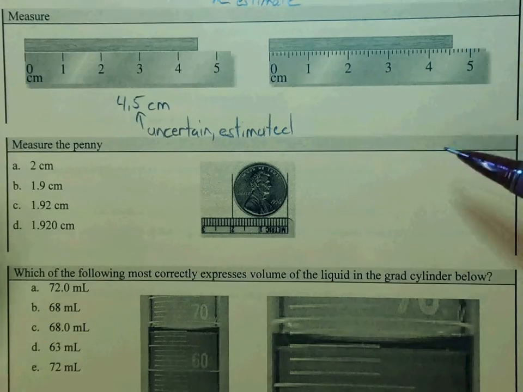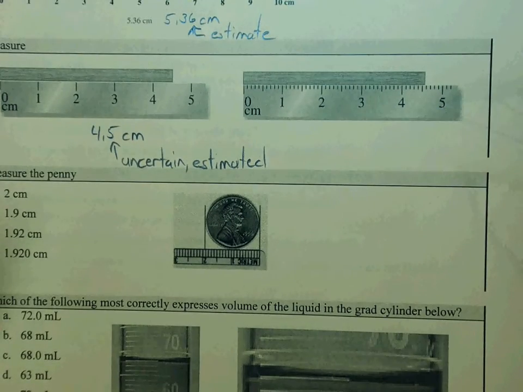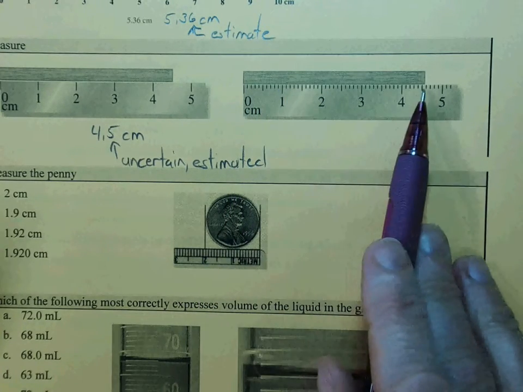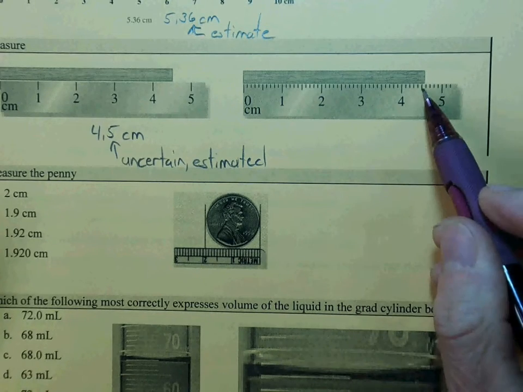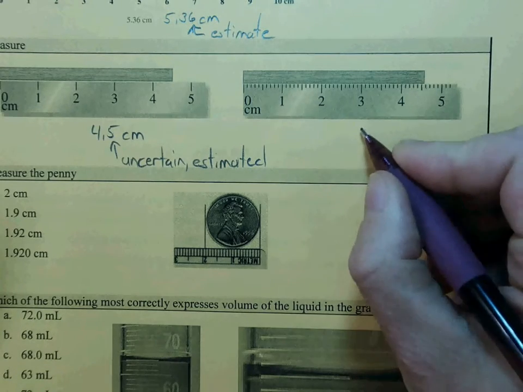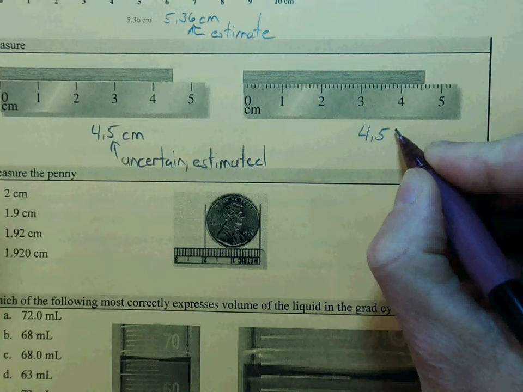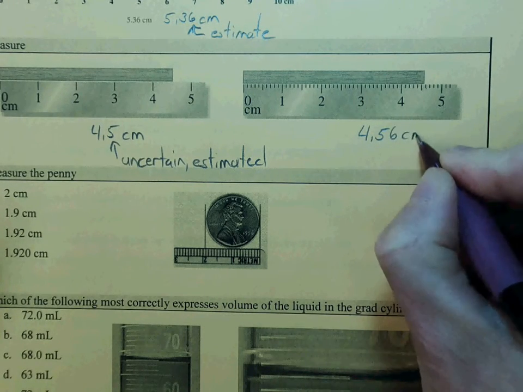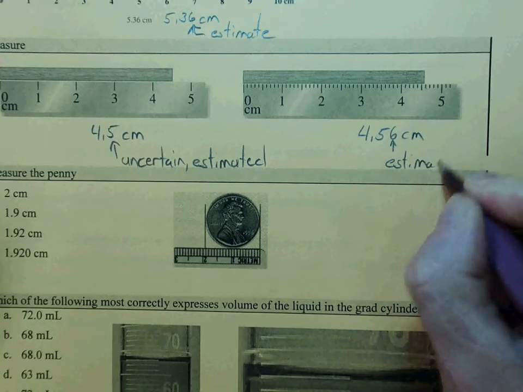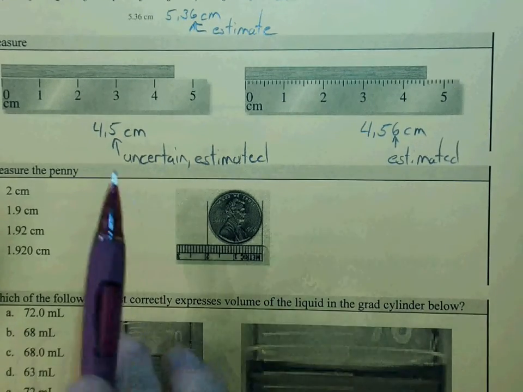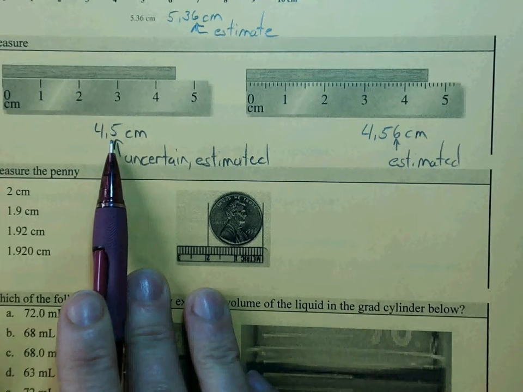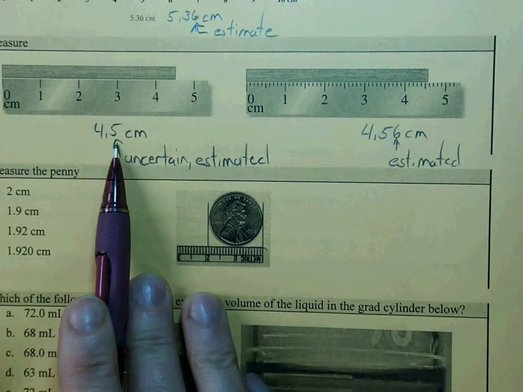The wooden bar measured using this ruler here, we see that each division is 0.1 centimeters. So when we read between the lines, we see that it's somewhere between 4.5 and 4.6 centimeters. Let's say 4.56 centimeters in distance. And it's the 6, this last sig fig, that is our estimated value. So if we were to use either of these values in a calculation, we would treat this value, 4.5 centimeters, as less reliable.